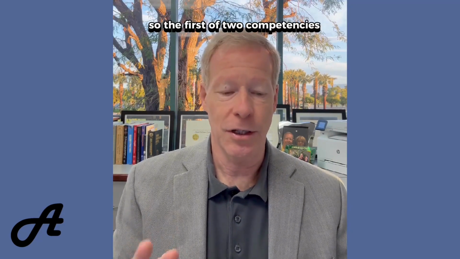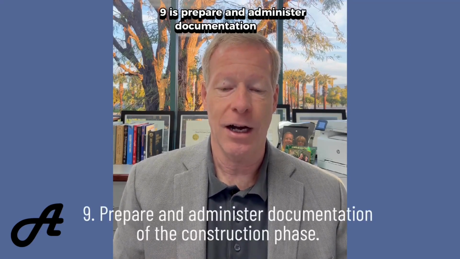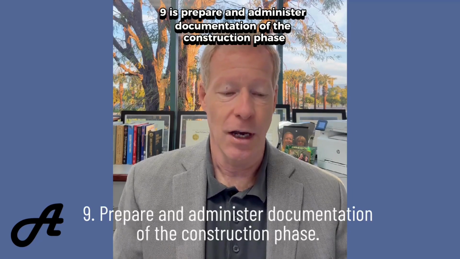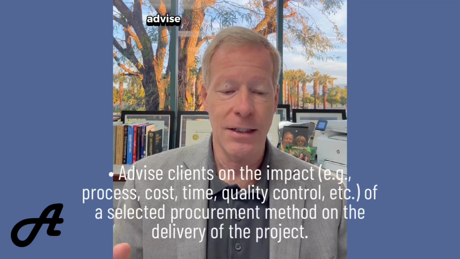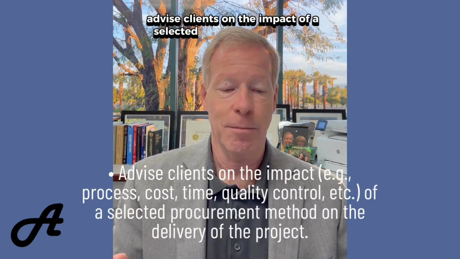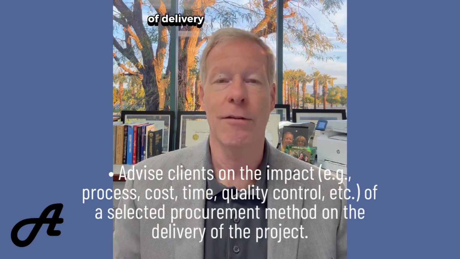So the first of two competencies, number 9 and number 10. Number 9 is prepare and administer documentation of the construction phase. There's actually a lot to this. There's 6 bullet points. So advise clients on the impact of a selected procurement method of delivery of a project.